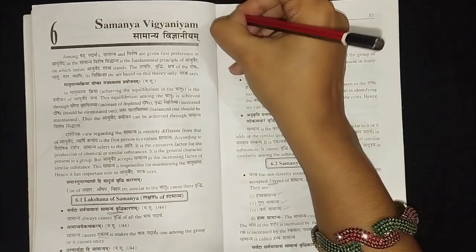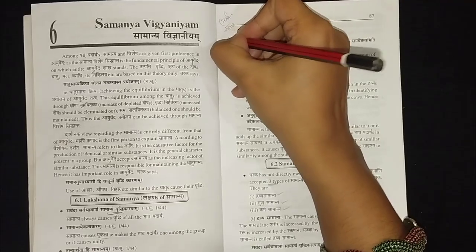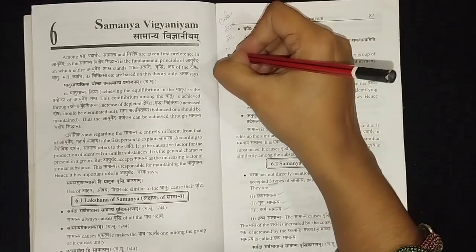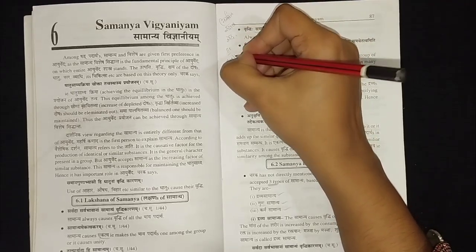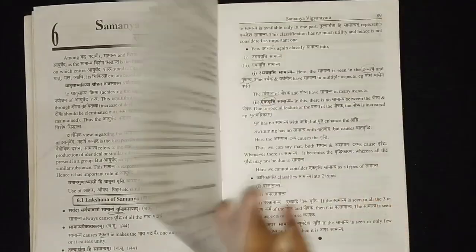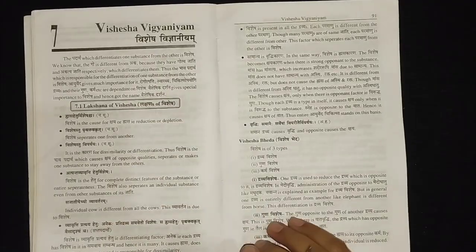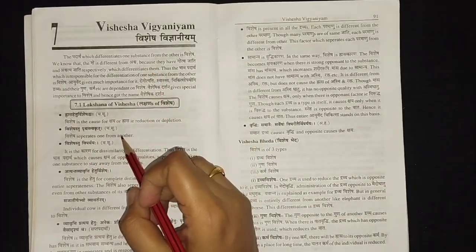So if you have prepared for Lakshana, maintain this pattern: first Nirukti, next Lakshana, next the Bheda, the different varieties and examples for each classification, and last one is significance or importance. If you maintain these five points and they ask for 5 marks, you can finish it with quality.